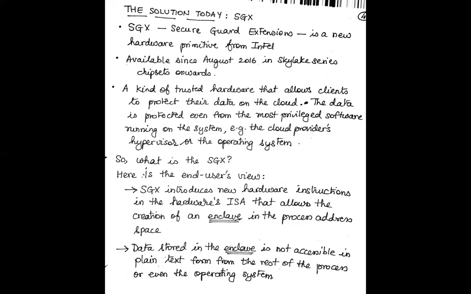So what is the SGX? Like the last class, when I described the TPM in terms of the six blind men and the elephant, I'm going to give you a similar view of the SGX. I'm first going to tell you what an end user of an SGX machine sees, and then we will see the inner workings of the SGX, how this end user's view is actually implemented or realized.